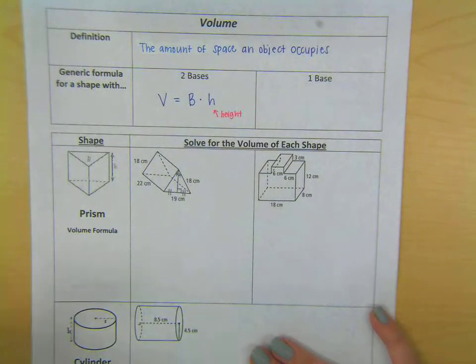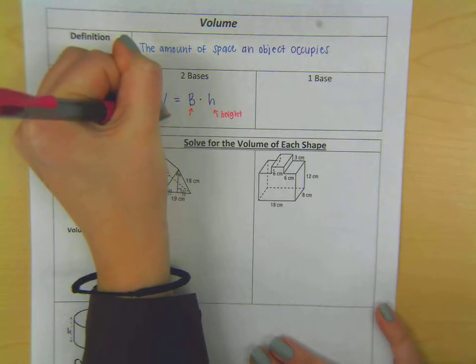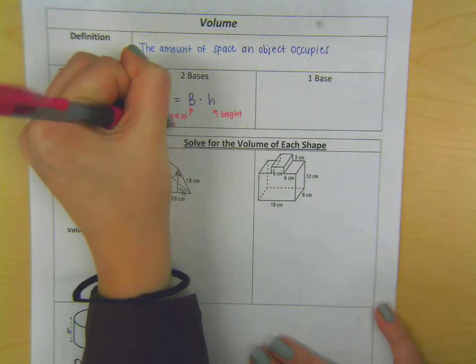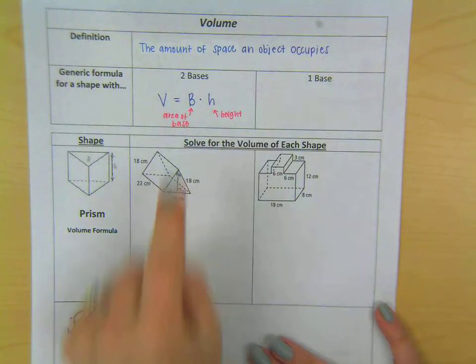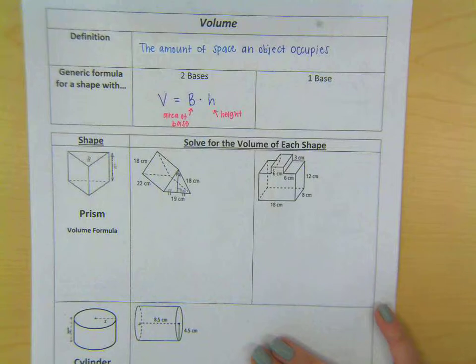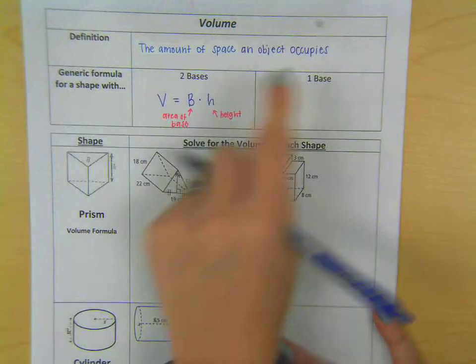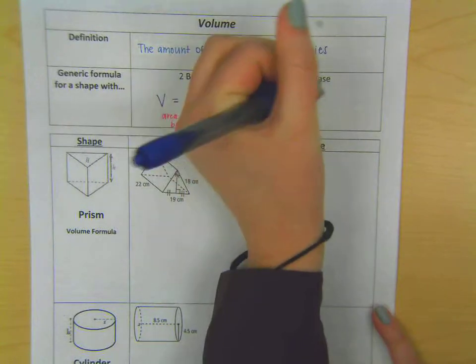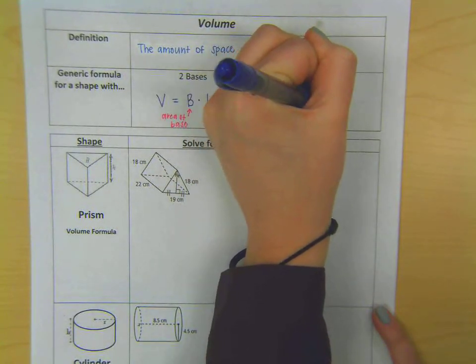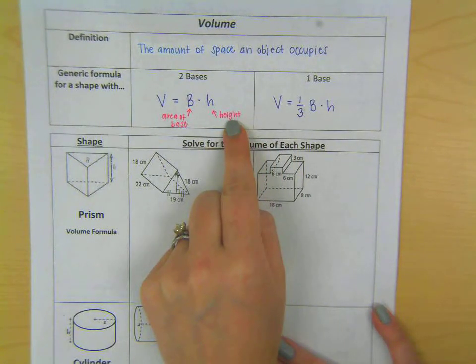Height is the distance between the two bases, and big B is the area of our base. We don't necessarily know what shape our base is going to be, so that's why it's big B, because that covers any different areas. The next one is with one base. If it's one base, our volume is 1/3 big B times h. B is still the area of our base, and h is still the height or the distance between.